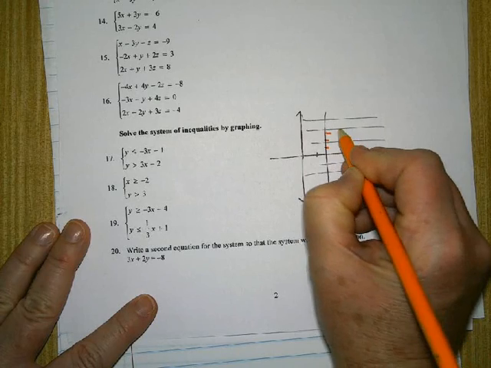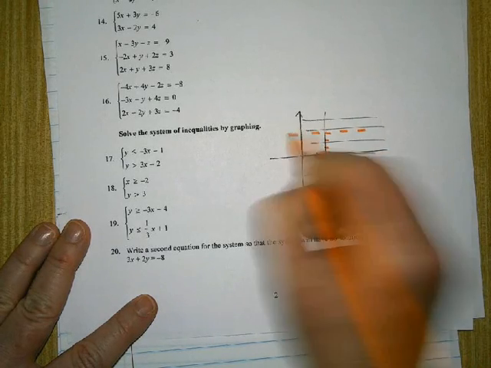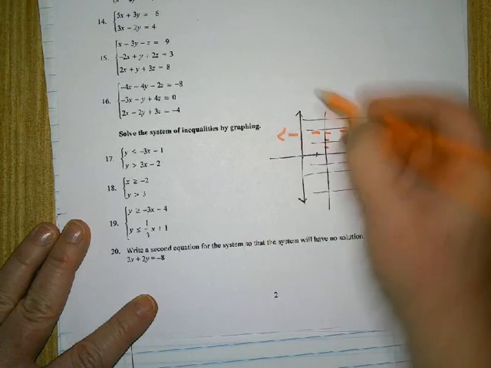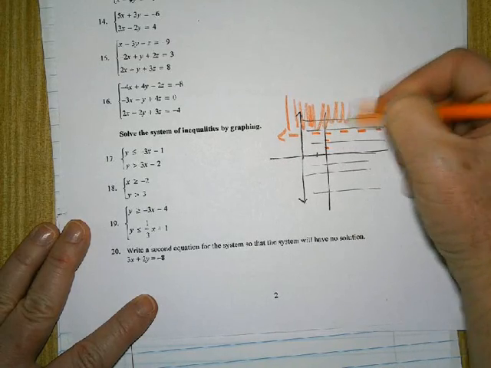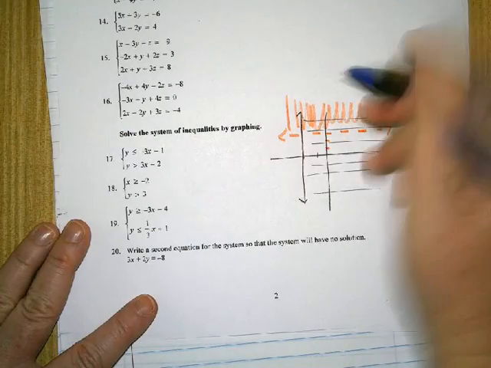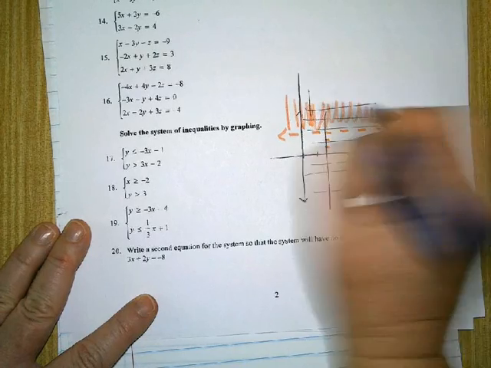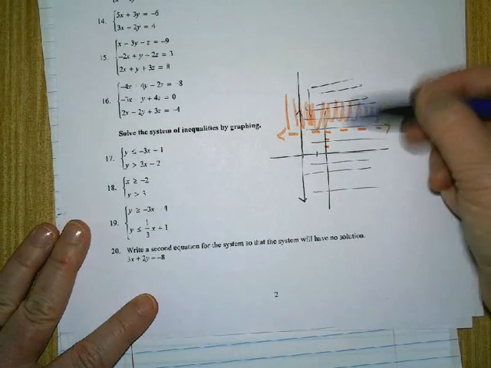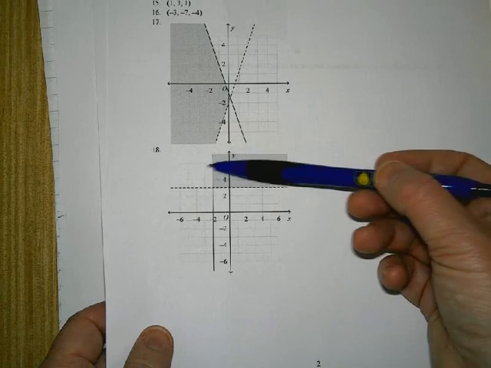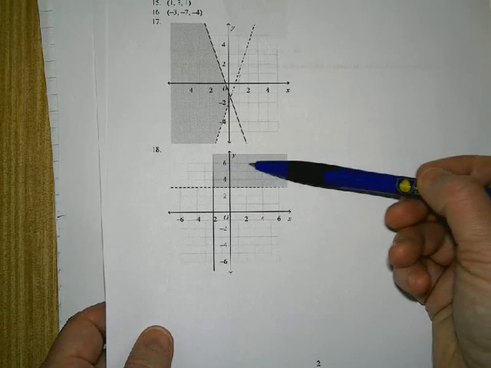It's a dotted line, and it's shaded here. So the answer to this one is this area that's double shaded. The part that's above 3 and to the right of -2. So it's a rectangular region.